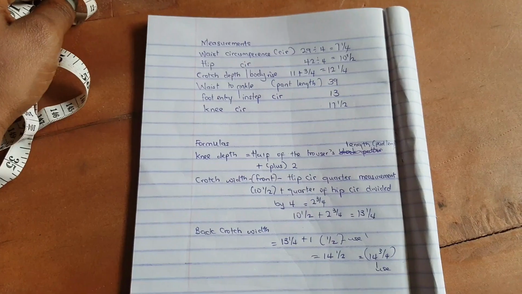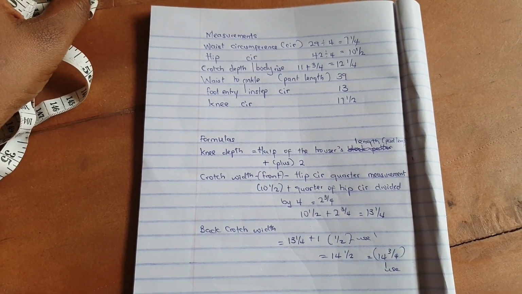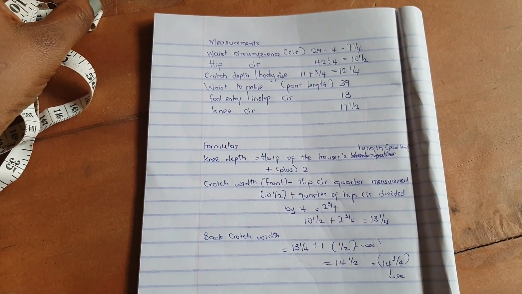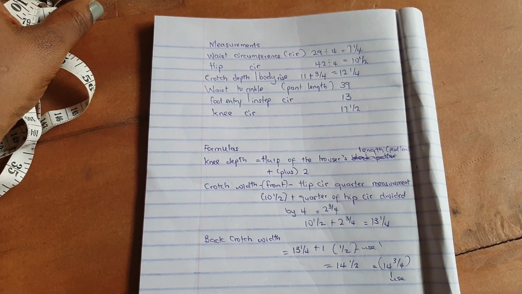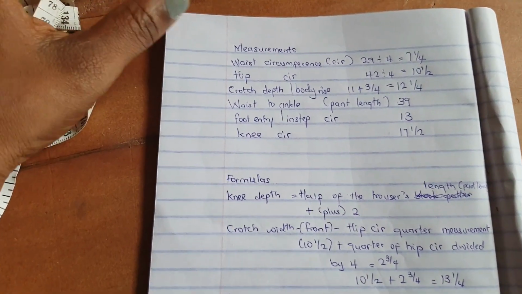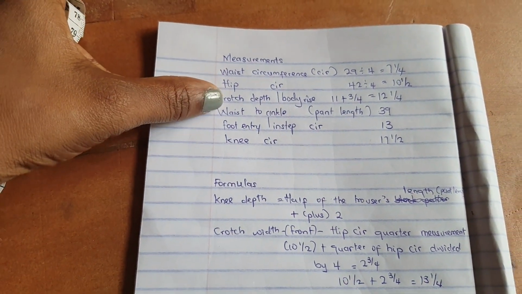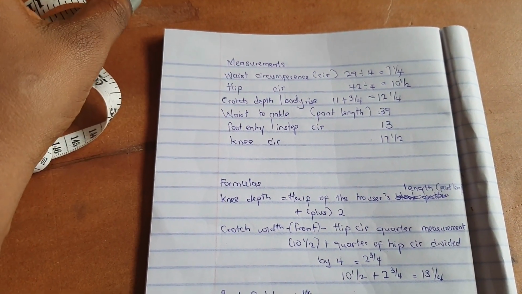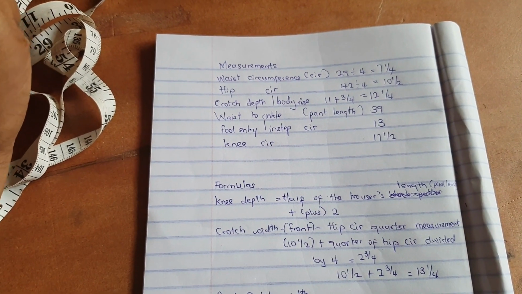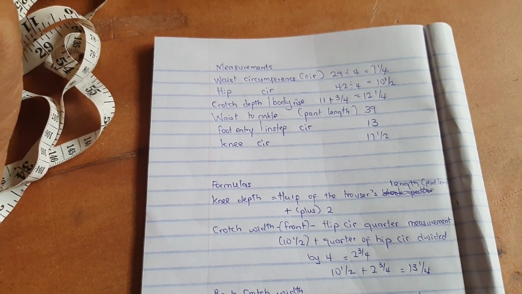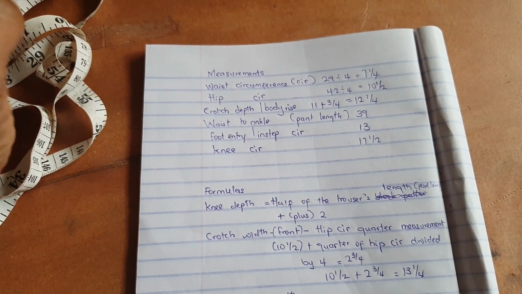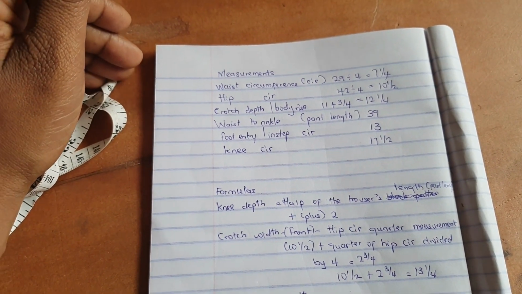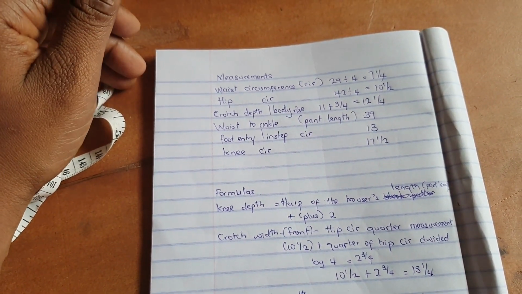These are the measurements that are required to draft the classic tailored trousers block. So this is just the usual one here. For the crotch depth, you just sit down on a flat surface. You measure from your waist, high waist, low waist, whichever you prefer, down to the flat surface, and that is your crotch depth.